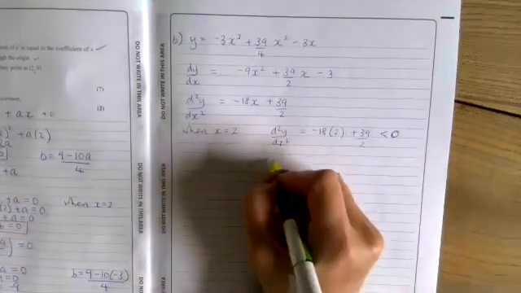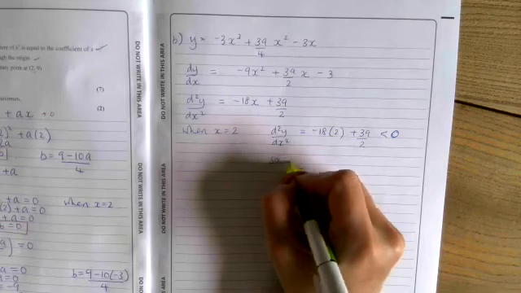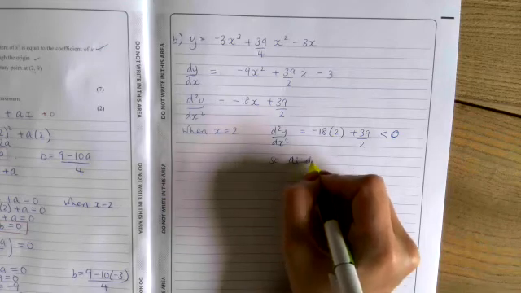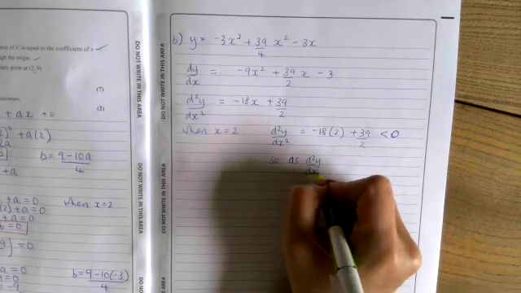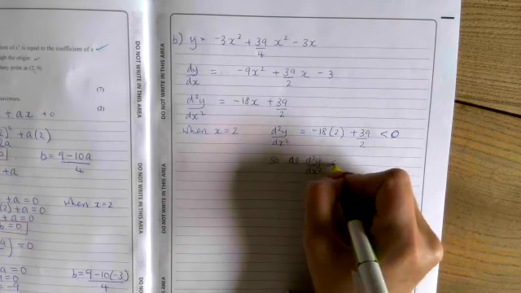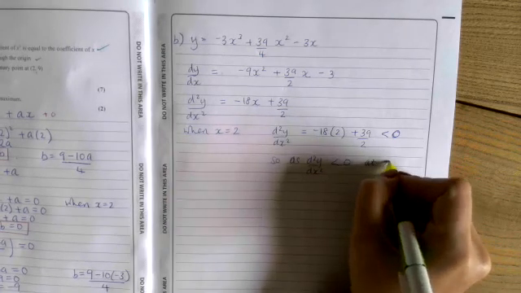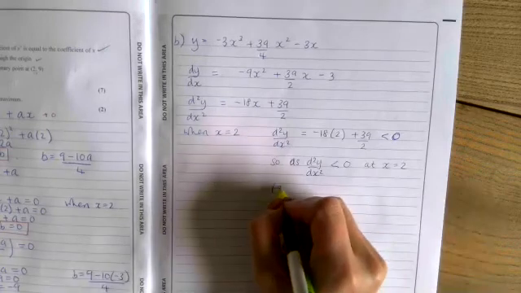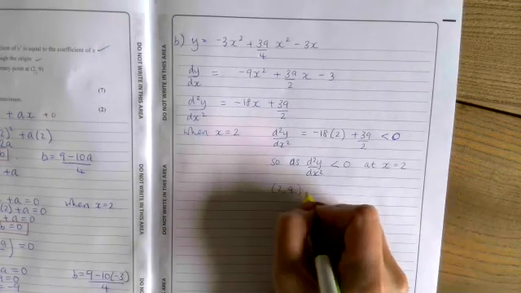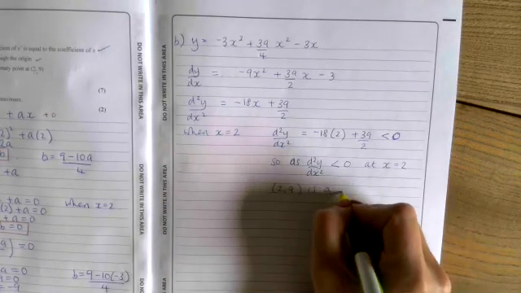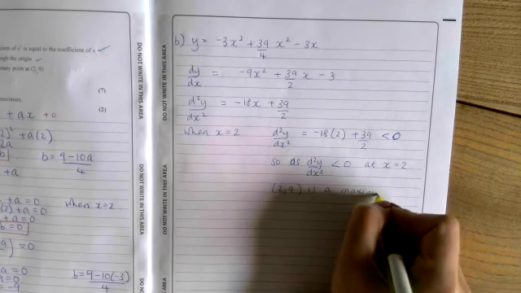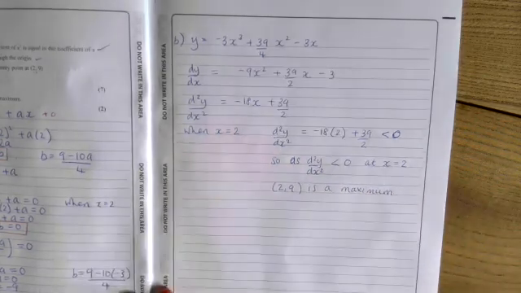So as d2y over dx squared is less than 0 at x equals 2, (2, 9) is a maximum. Great, that's the paper done.